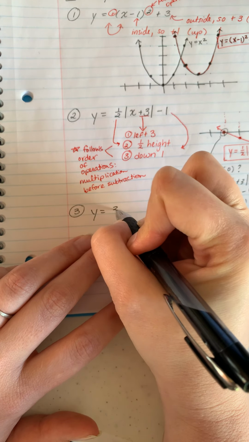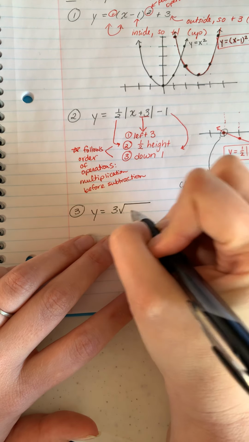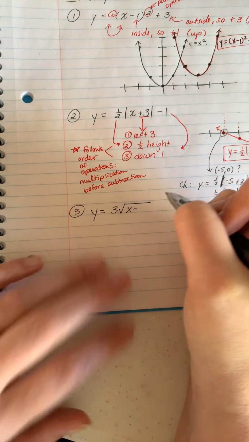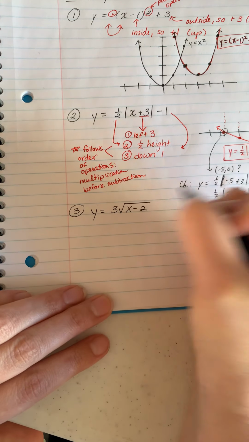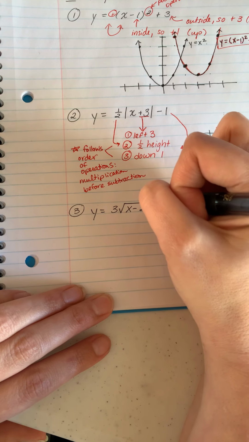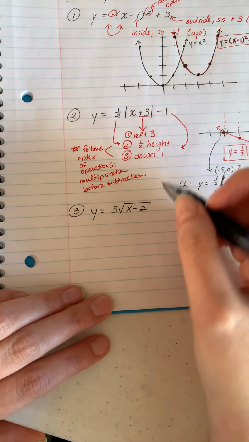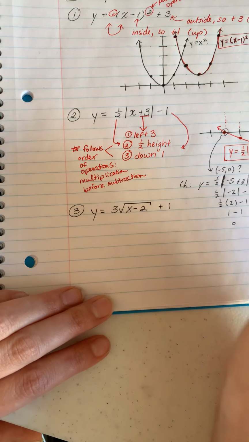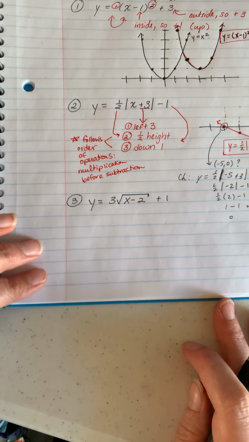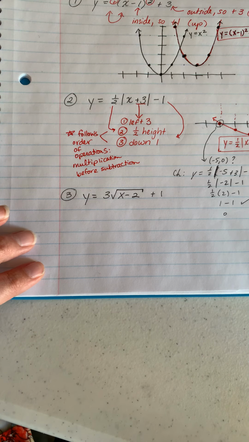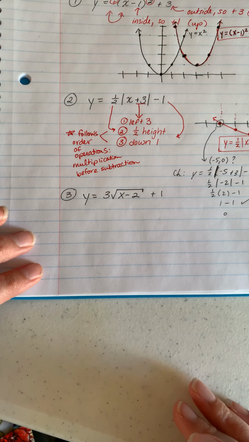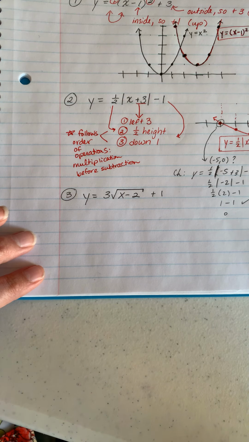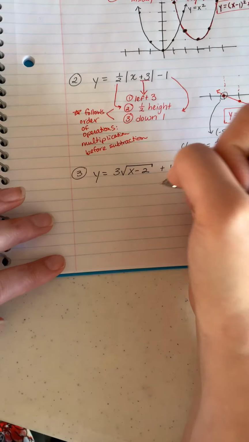All right, 3 square root of x minus, let's do minus 2. And then outside of the square root, so I kind of like put a little thing here so I know that that's ending. And then plus 1. Okay. All right, so I would pause the video if I were you, graph the parent function, and then graph the new guy, and then unpause it and see if you get it right. All right, so here we go.